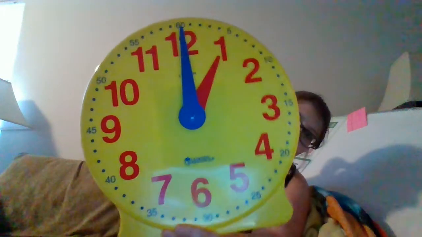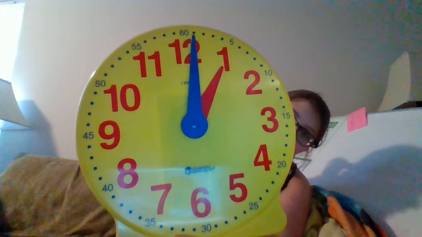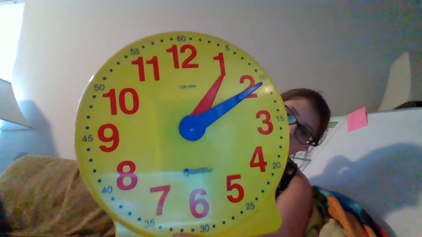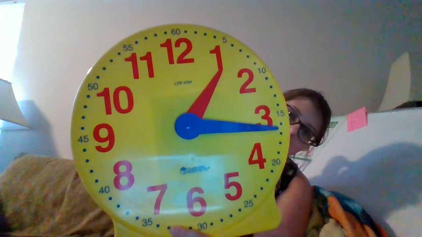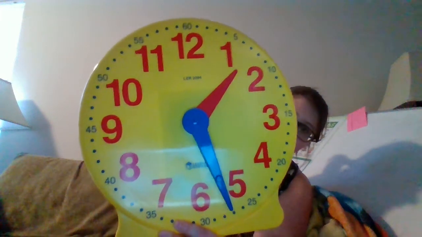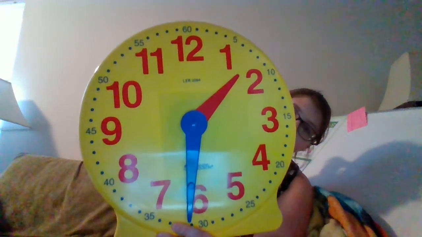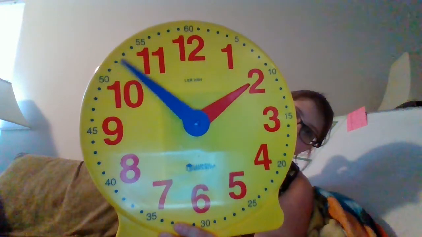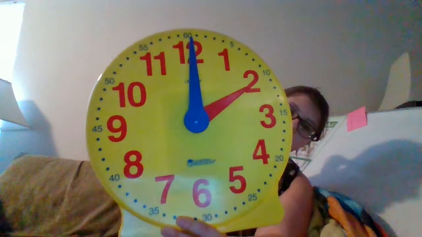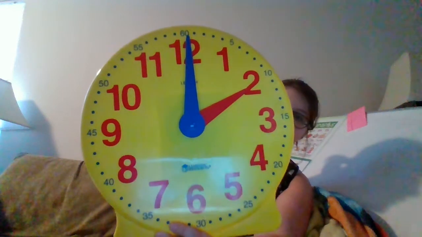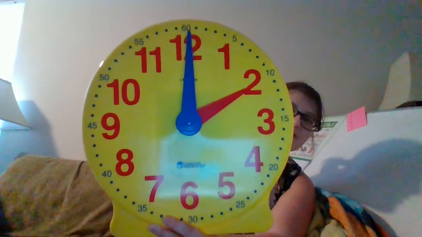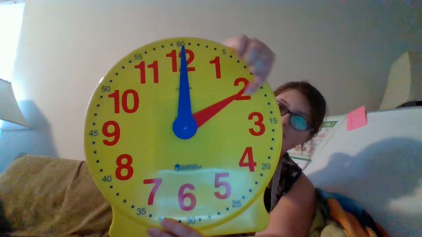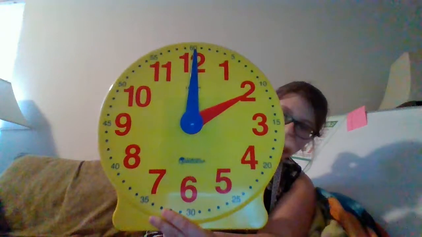Let me bring it closer. The clock hands will always spin in the same direction. That's called clockwise. So as it spins, the big hand moves faster than the small hand. And by the time the minute hand, or the big hand, hits 12, the hour hand will have moved along to the next hour.